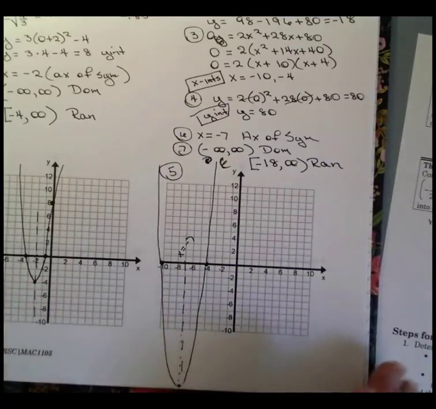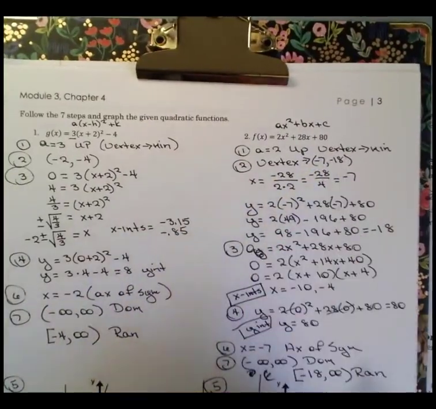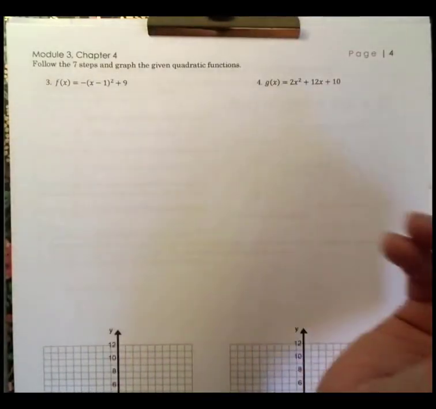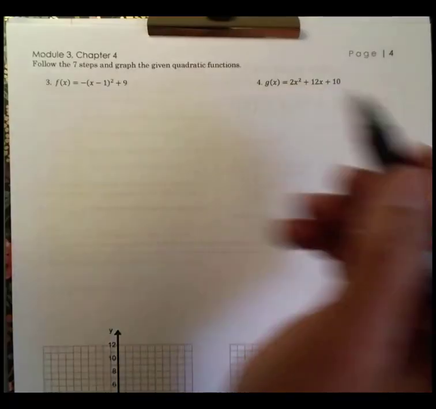So this gives you an example of working it from the standard form and working it from the non-standard or the general form. You should be able to do both of those. On page 4, I've got 2 more. One is in the standard form and one is in the general or the non-standard form. Let's look at those two.